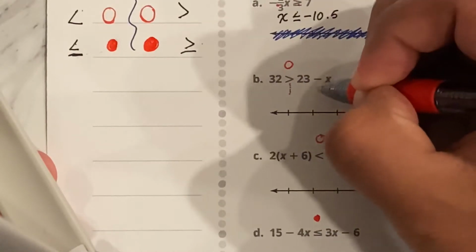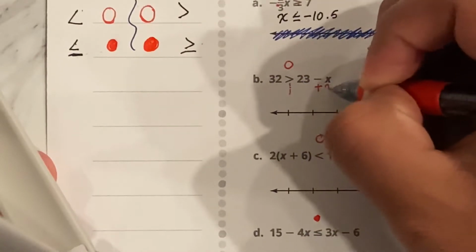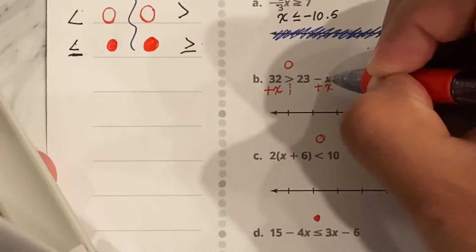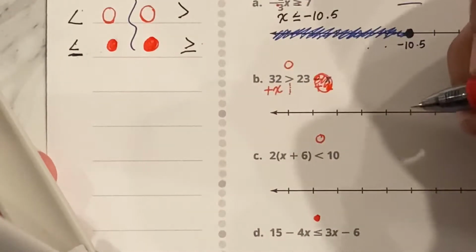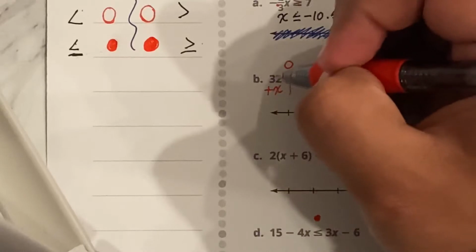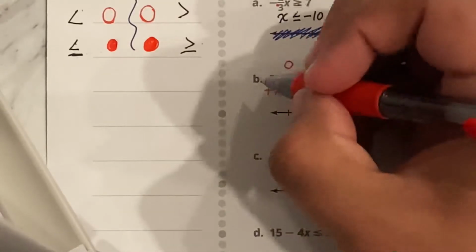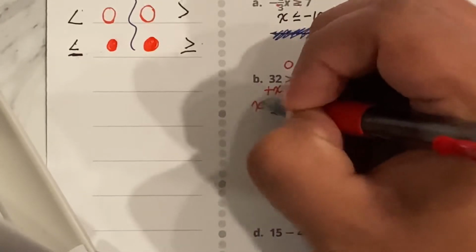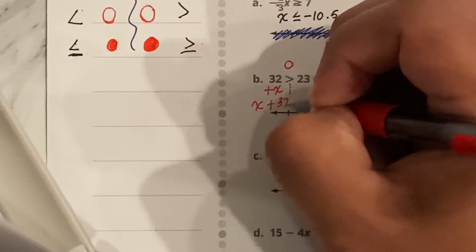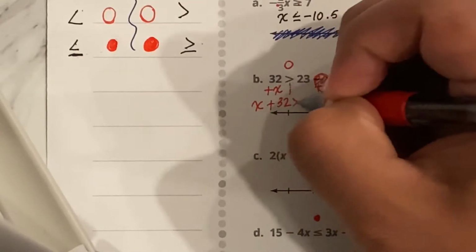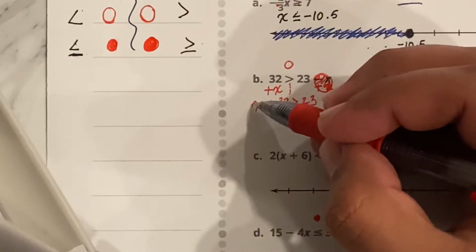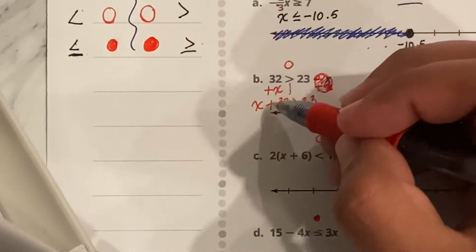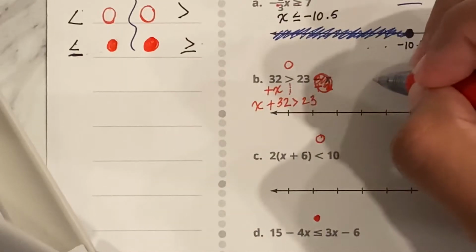Second, this is minus x, gotta move it with a positive x. These x's cancel because they're opposite of each other. 0. 32 plus x, I can't do that. So I'm gonna have x plus 32 is greater than 23. Here I can stop. I see that it's positive, so it stays the same. And now I can use math solver.